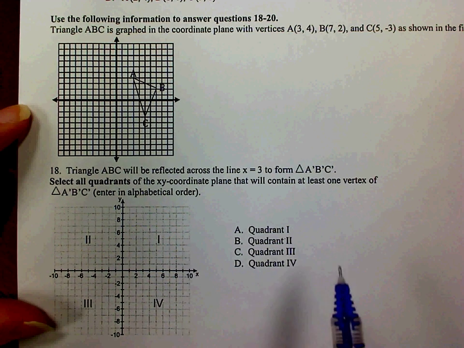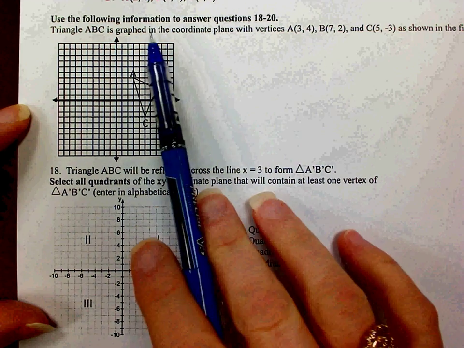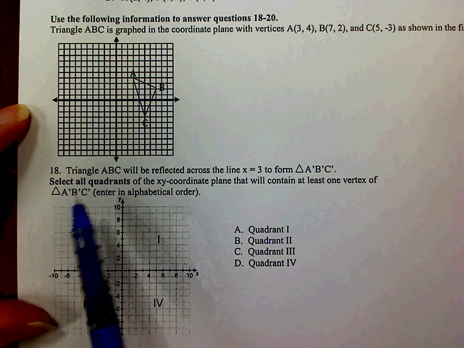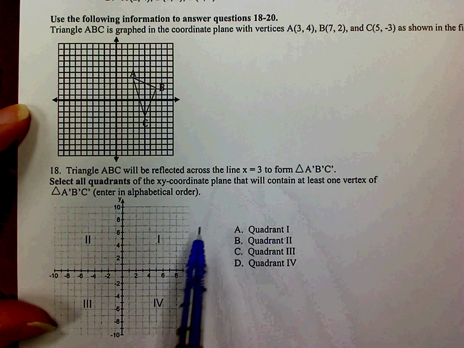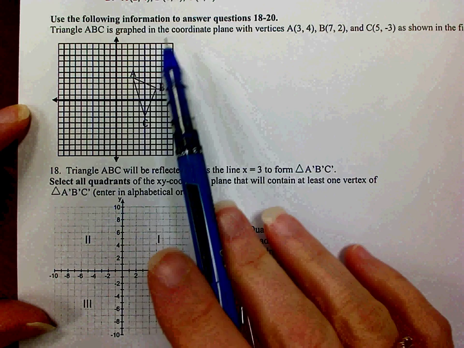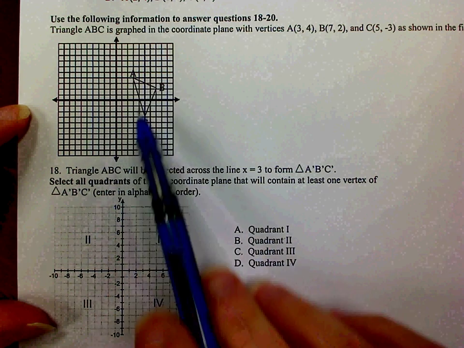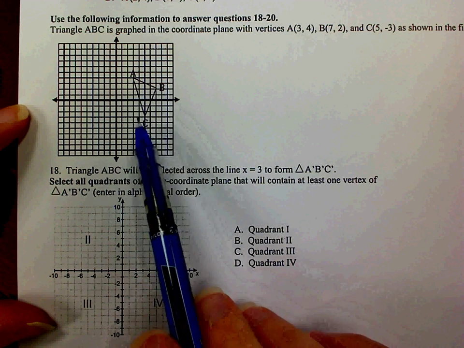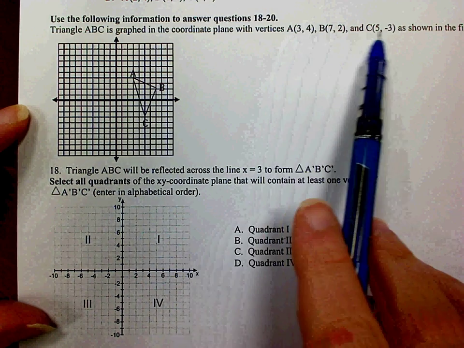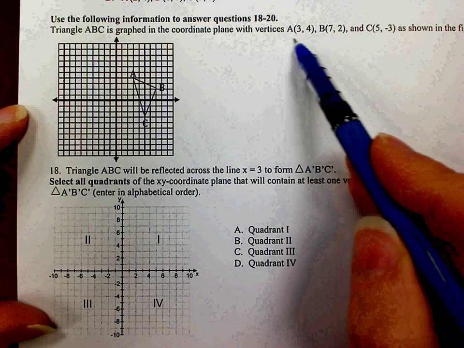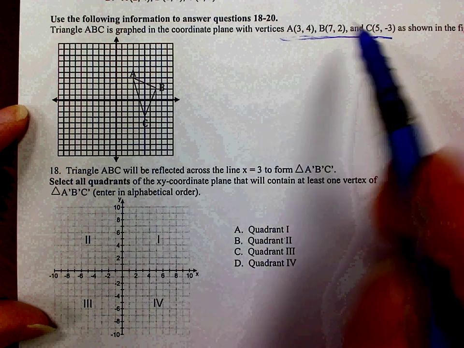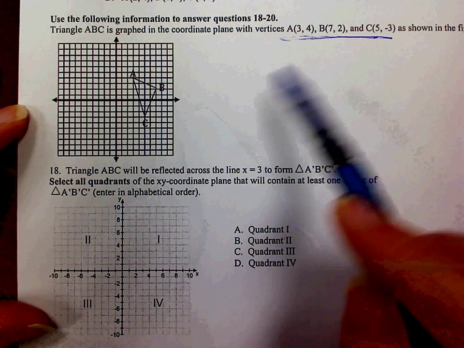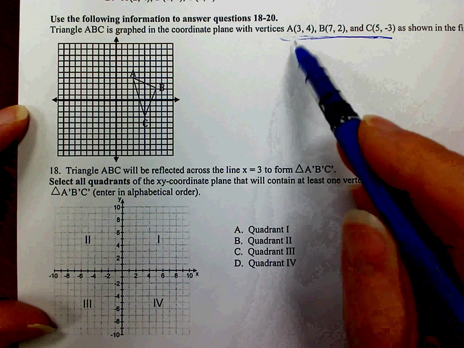On numbers 18 through 20, we're using this information and this graph to answer this question right here. Triangle ABC is graphed in a coordinate plane, and in case you can't tell, some of these graphs are kind of small. It gives you the specific vertices right here. So make sure on your test, I think the graph is even smaller on the test, you pay attention to the coordinates right here.